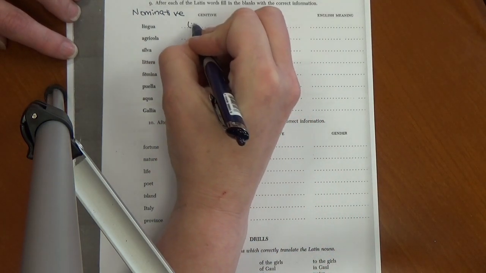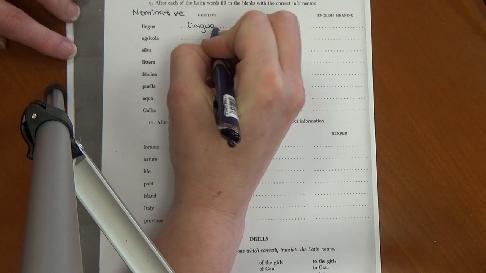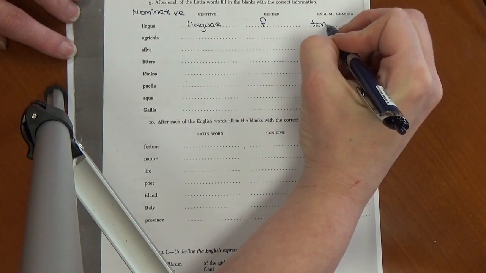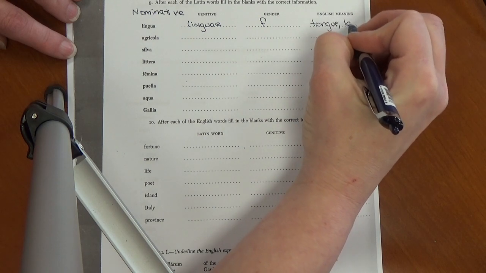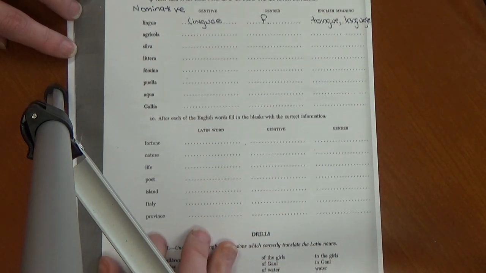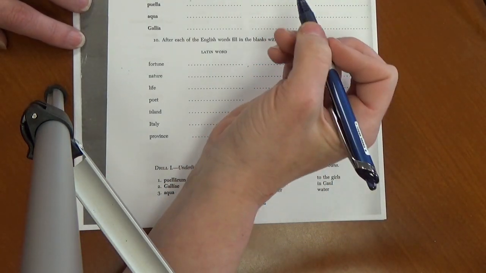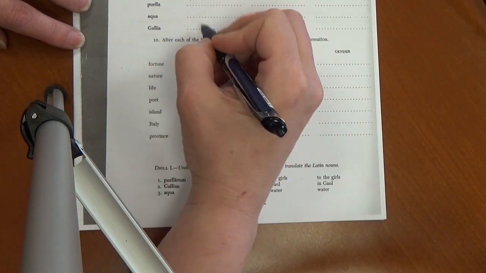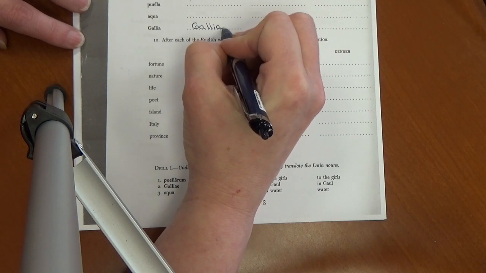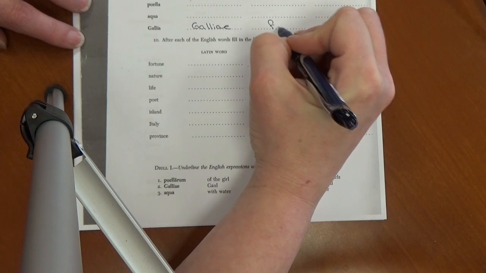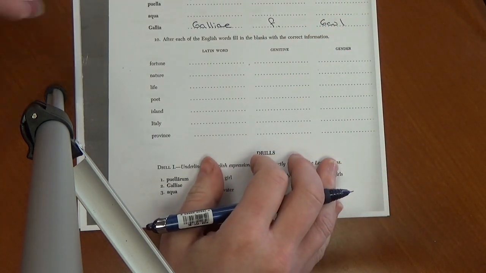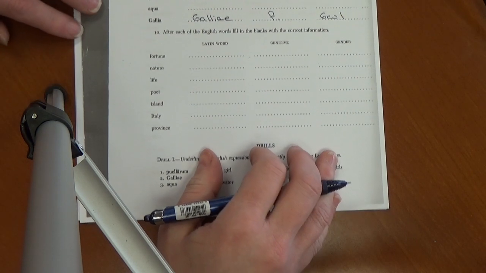Lingua, linguae, feminine, tongue, or language. Gallia, Galliae, feminine, Gaul. And remember, we know Gaul as modern-day France.